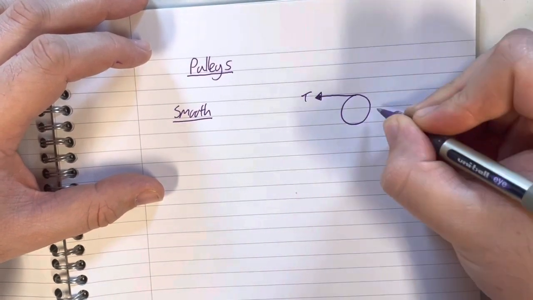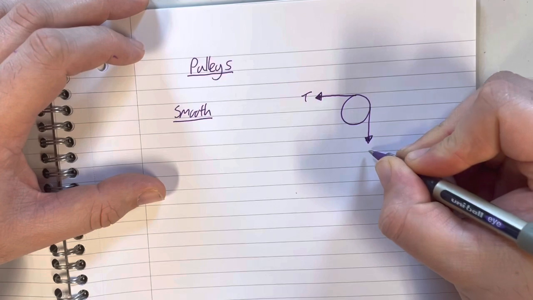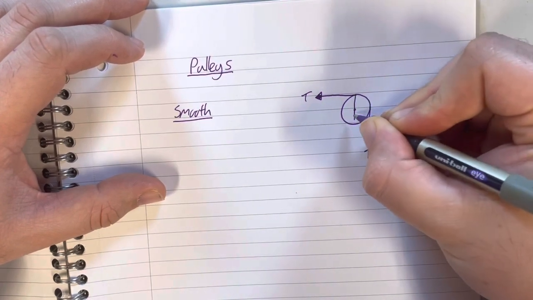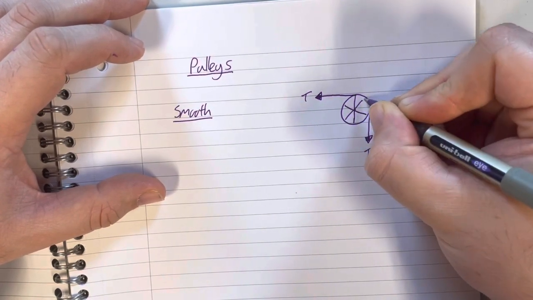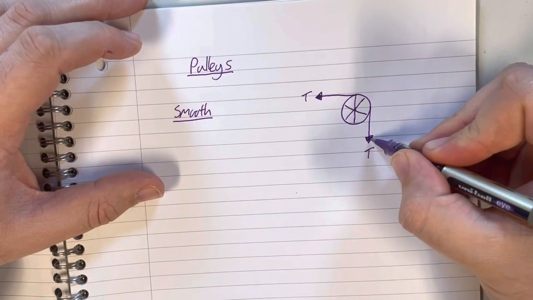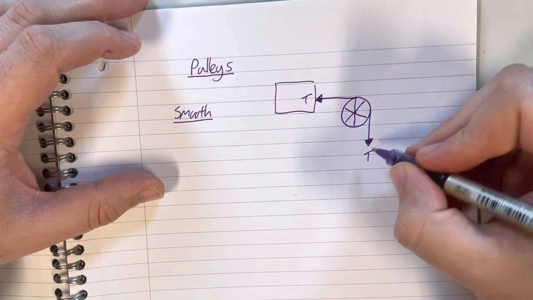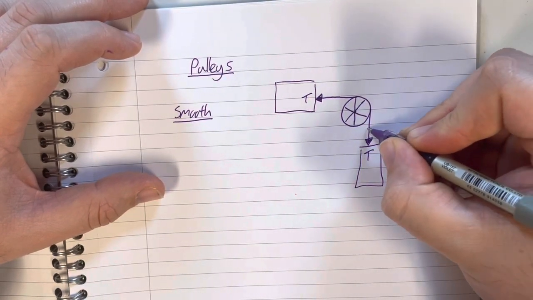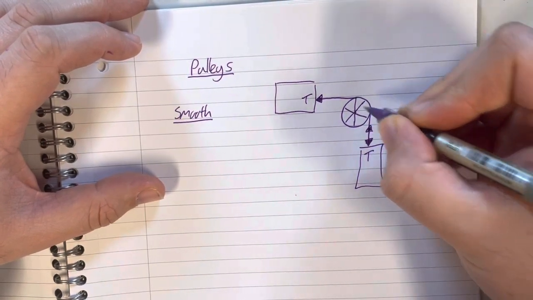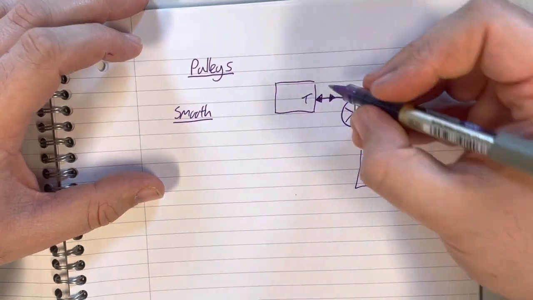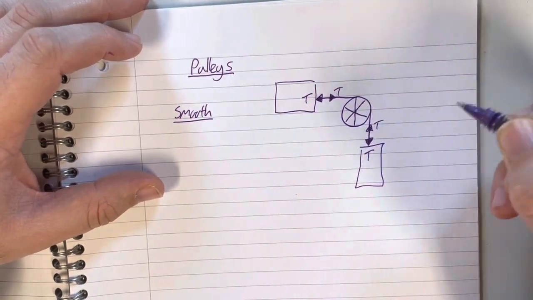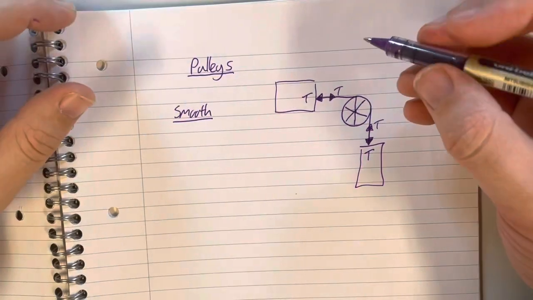So we've got a tension force acting that way, a tension force acting that way, and it goes around some kind of pulley like so. And then you just apply F equals ma to whatever is going on. Your tension force will be pulling on the objects as opposed to pulling on the pulleys with the same T, so all the same T, and just apply F equals ma.